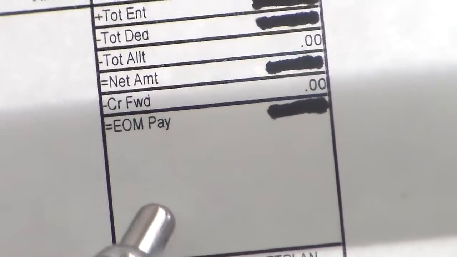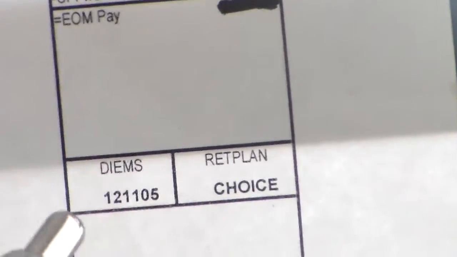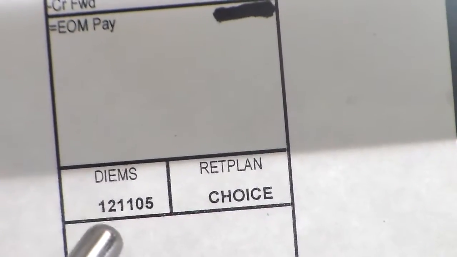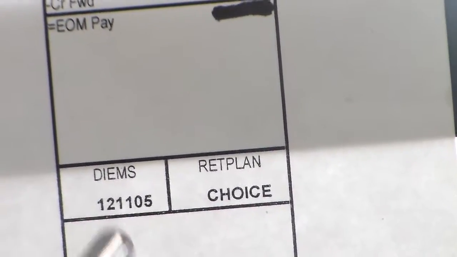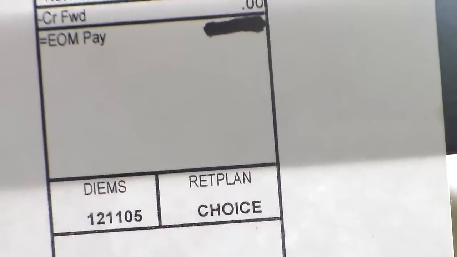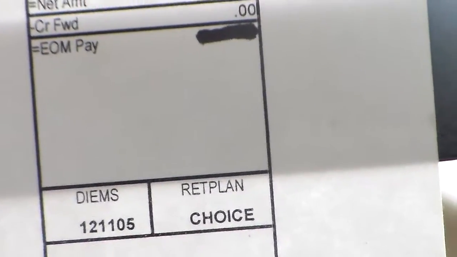The EOM pay is the amount to be paid at the end of the month. The DIEMS is the date initially entered military service. That's what DIEMS stands for. And the retirement plan is just the soldier's retirement plan.